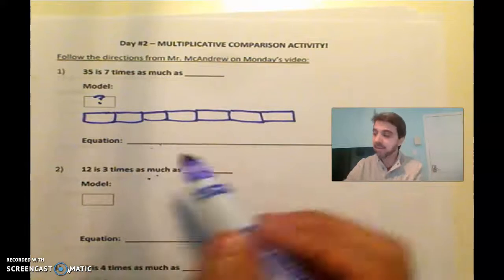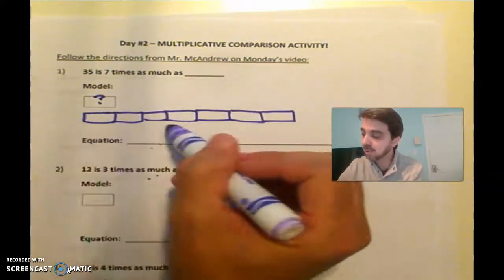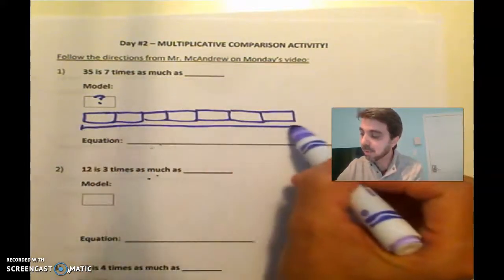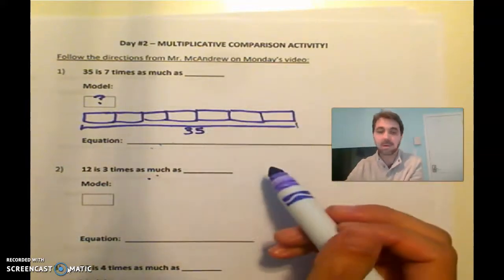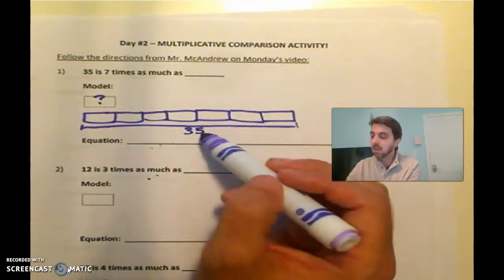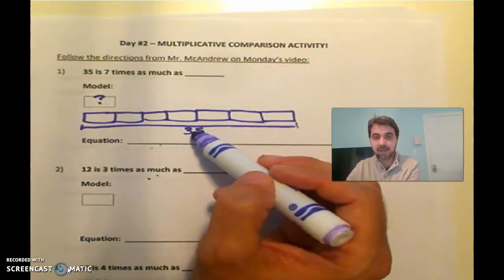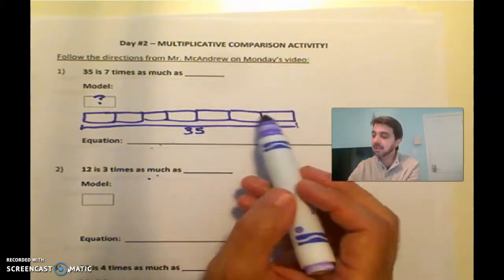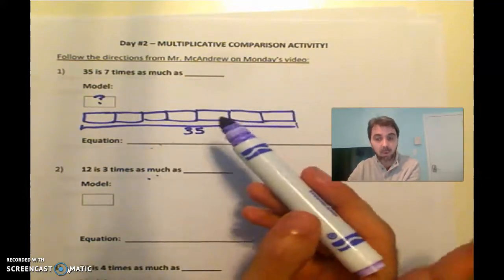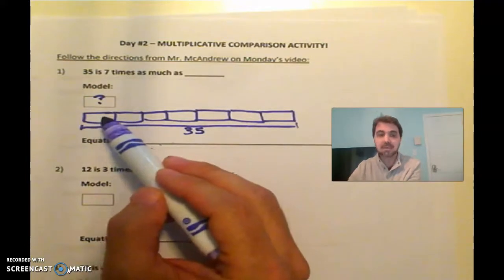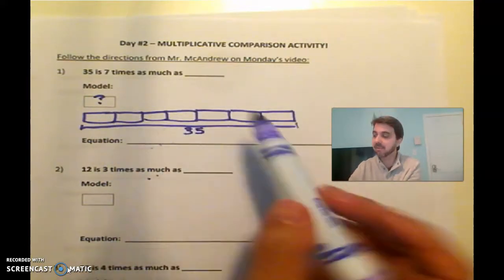Okay, and we know that this all adds up to 35. Okay? So 35, right, you could think of it as divided into 7 equal groups is going to give me what? Or you could think what times 7 gives me 35, right?